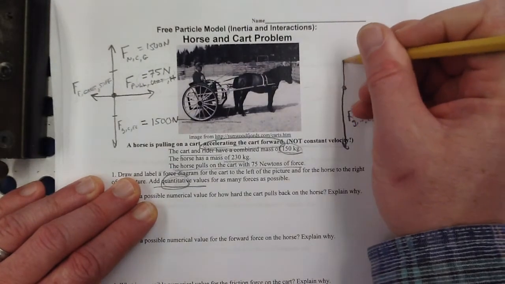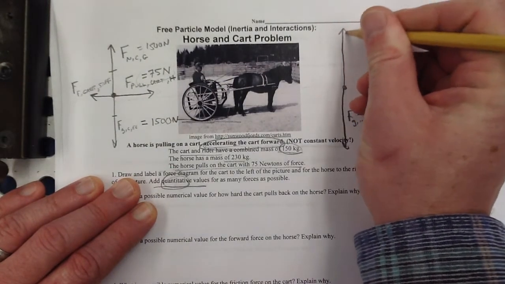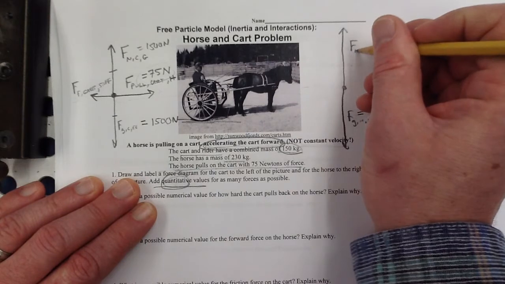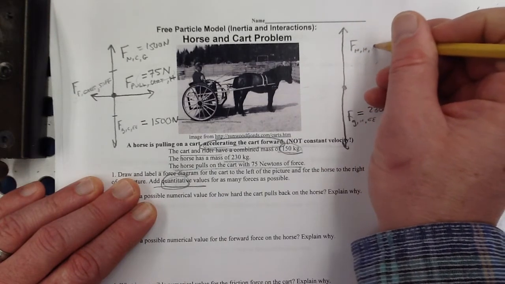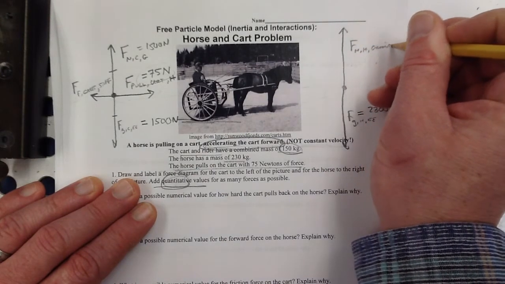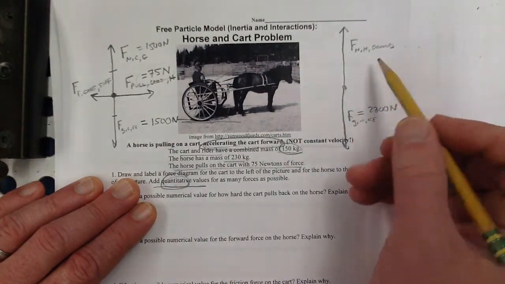And the horse is not moving in the up-down direction, so I know that the support force, or the normal force, on the horse from the ground is going to be equal to that.